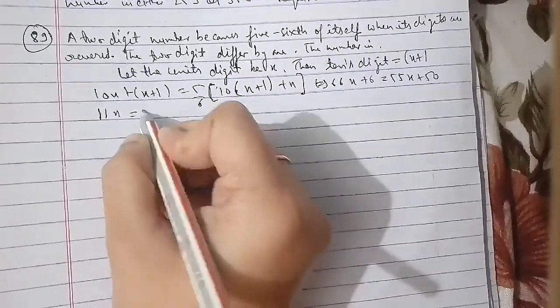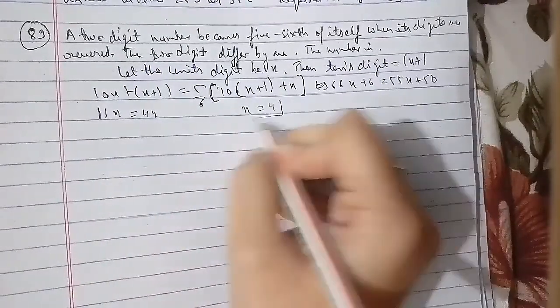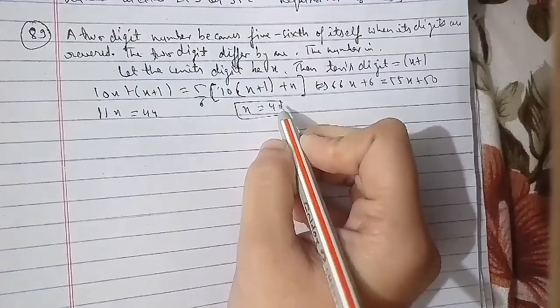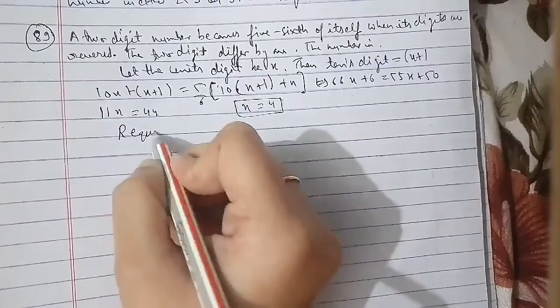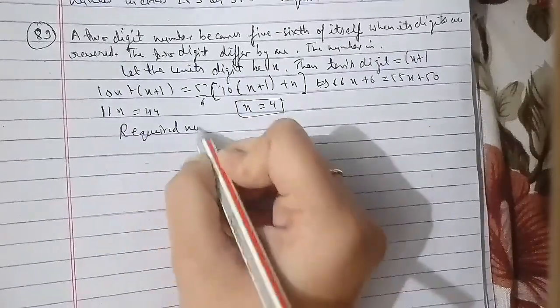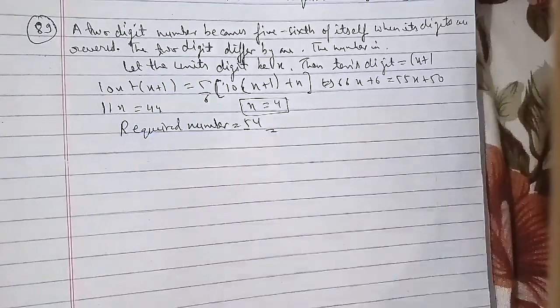11x equals 44. 11 ones are 11, 11 fours are 44. So the answer we get is 4. So the required number is 54. That will be the required number here.